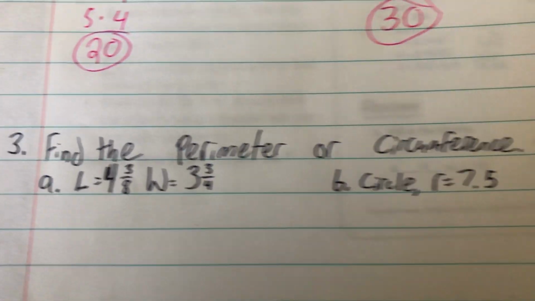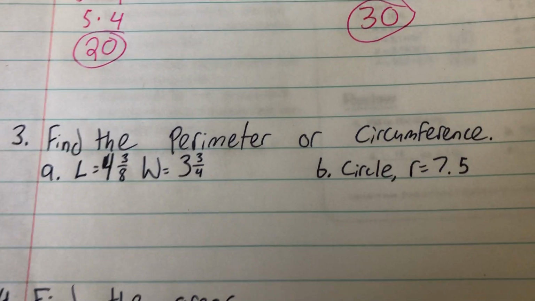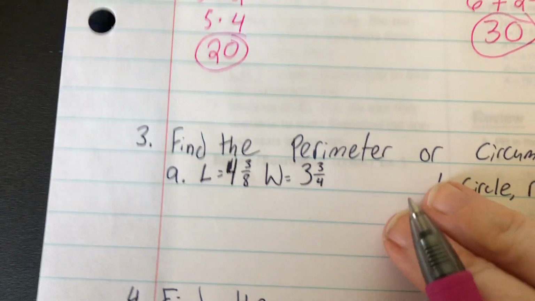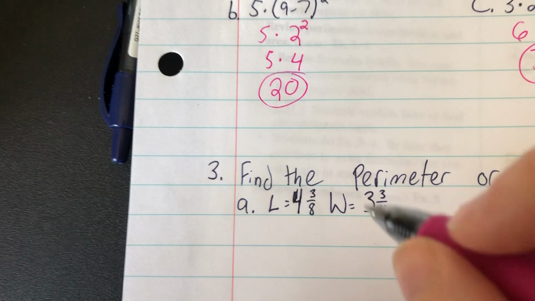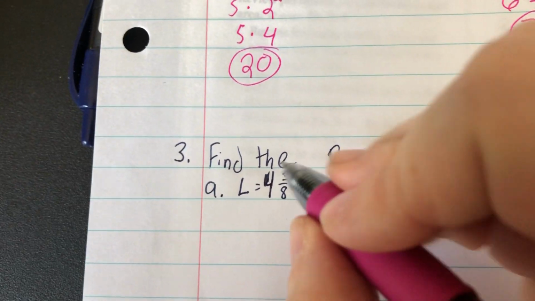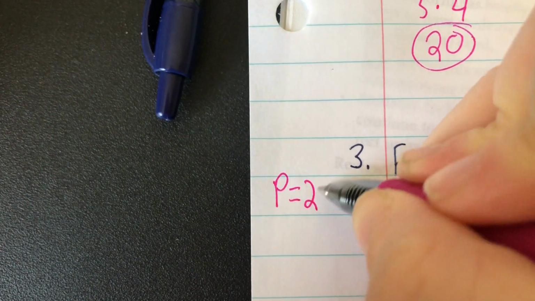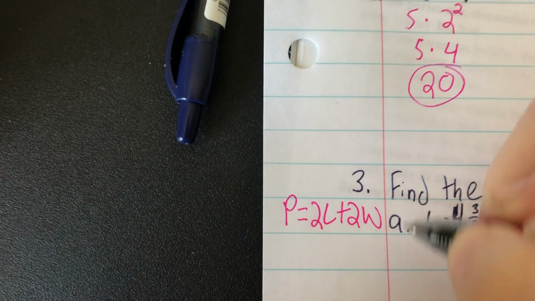On number 3, it wants us to find the perimeter or circumference. Remember, circumference is the same as perimeter, it's just for a circle. So we have a rectangle with a length of 4 3/8 and a width of 3 3/4. So my perimeter formula for a rectangle is P equals 2L plus 2W.